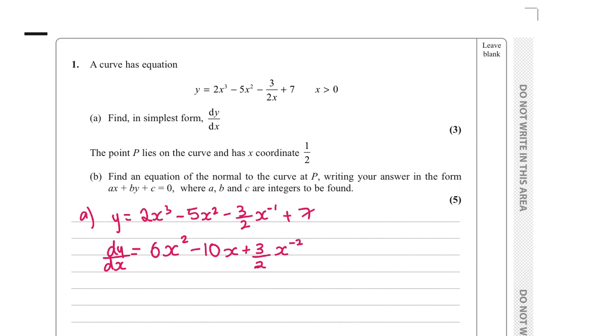Part B. The point P lies on the curve and has x coordinate half. Find an equation of the normal to the curve at P. Write your answer in the form ax plus by plus c equals 0. Okay, so first of all, if we know the x coordinate is a half, we can find the gradient of the tangent by substituting a half into our gradient function.